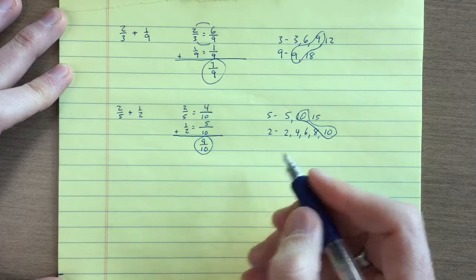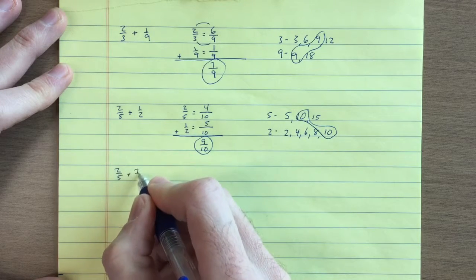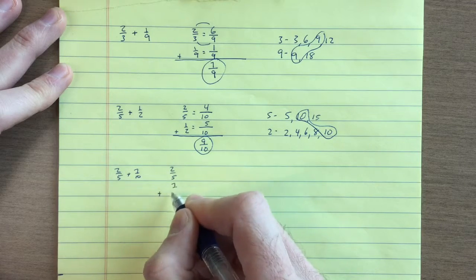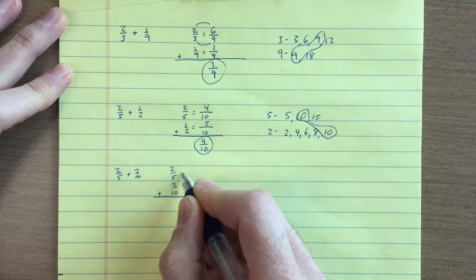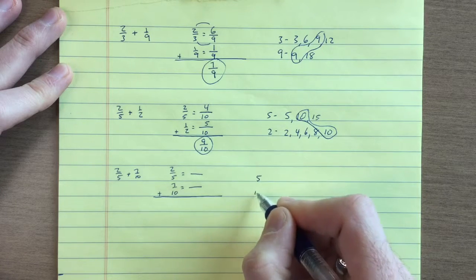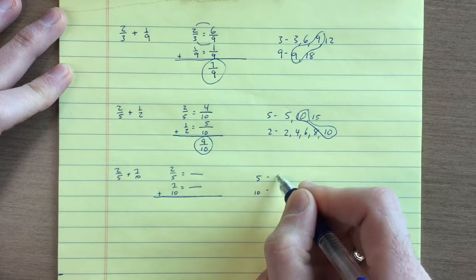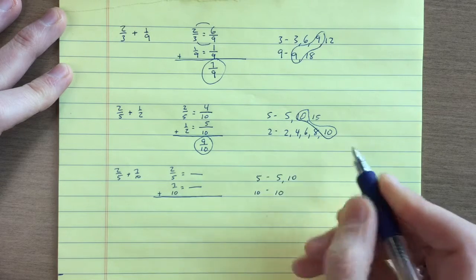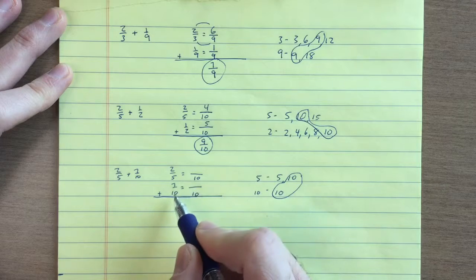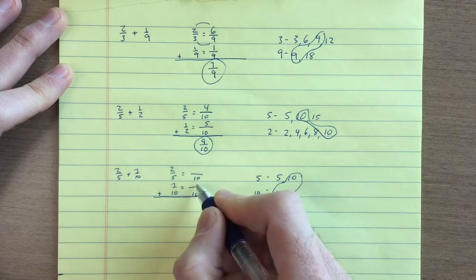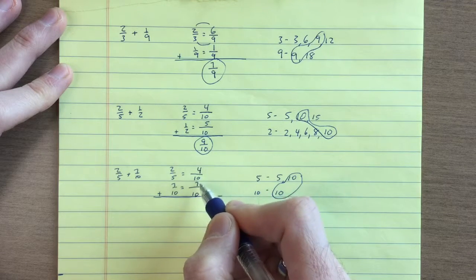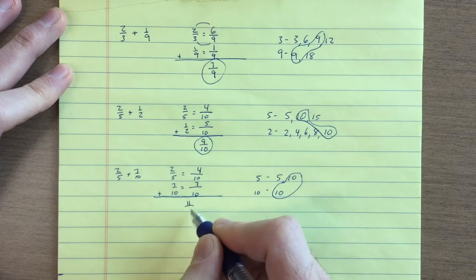How about if I have 2/5 plus 7/10? I'm going to rewrite it going vertically. 2/5 plus 7/10. I have uncommon denominators, so I'm going to have to change into common denominators. Multiples of 5, multiples of 10, and you can probably see right away my common denominator is going to be 10, because that's my least common multiple. Tenths stays tenths, so I'm going to keep 7/10. 5 times 2 is 10, 2 times 2 is 4. 4/10 plus 7/10 is 11/10.